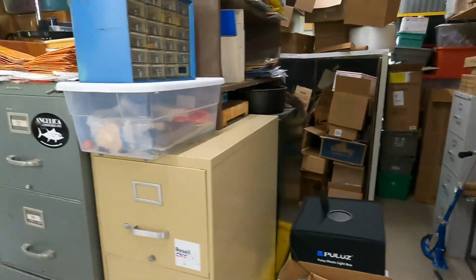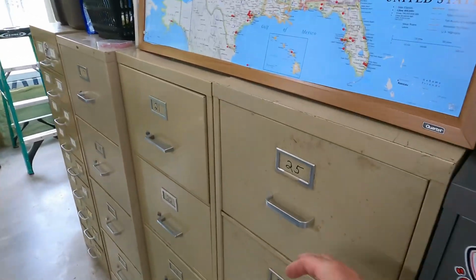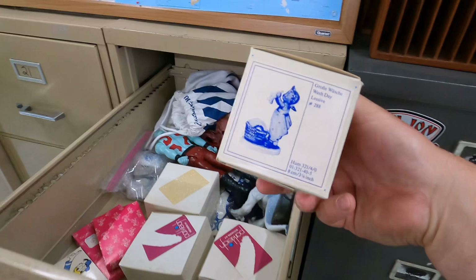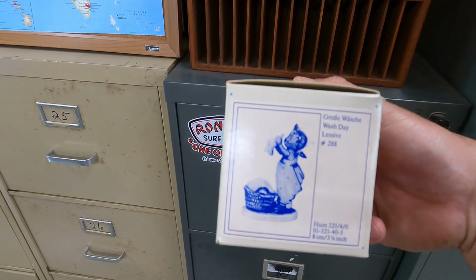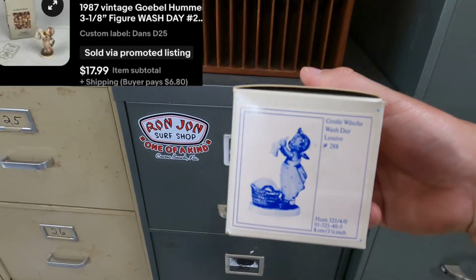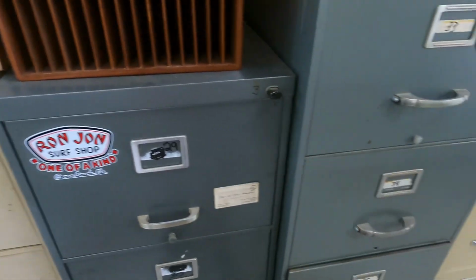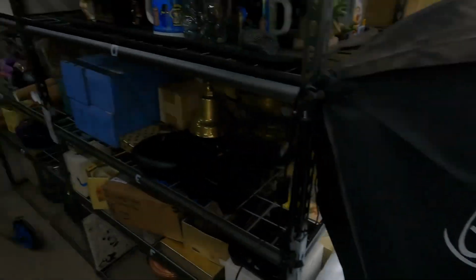And then we just got two more orders here. That's one order, actually, one person. Two items. D25 is the first one. It's going to be this little tiny Hummel. That one is a 1987 Goebel Hummel, 3 1/8 inch Wash Day figurine. That sold for $18 plus shipping. Nice. And then the same buyer bought another one.